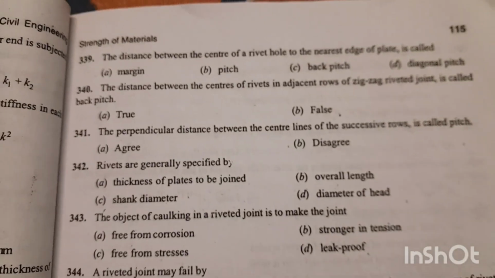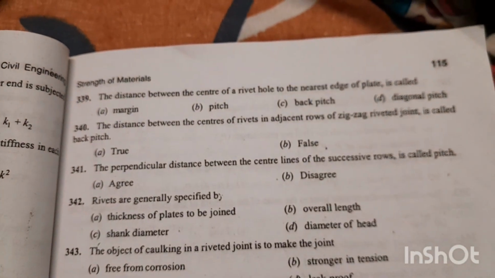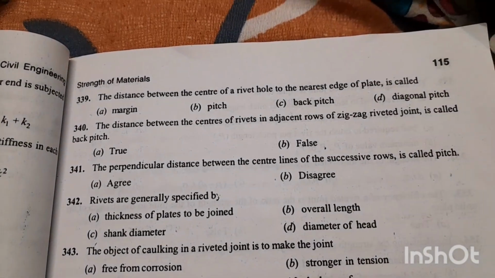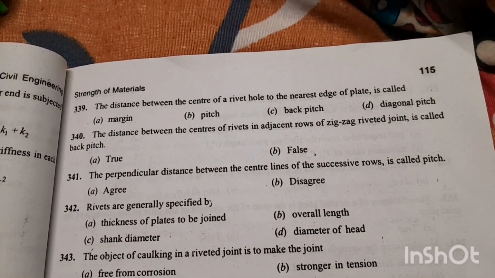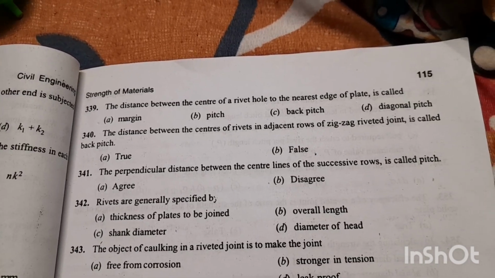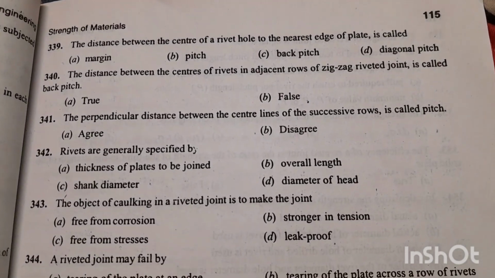Next question 341. The perpendicular distance between the center lines of the successive rows is called pitch. Option B is the right answer, because it is the parallel distance between the center lines of the consecutive rows in a row.